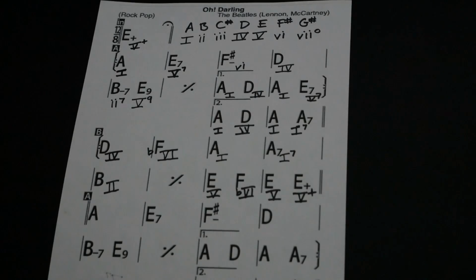Now here we go with D. Back to 1. Now we do the 2 major. It's going to be an A flat chord. Here comes the 5. It's a C sharp.